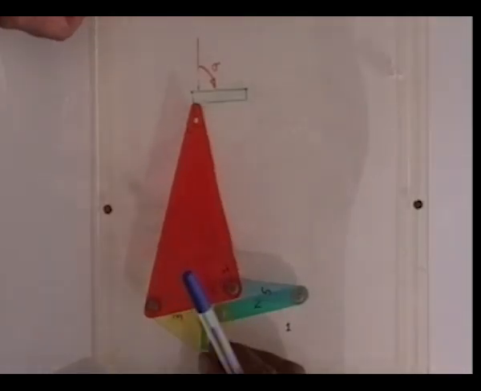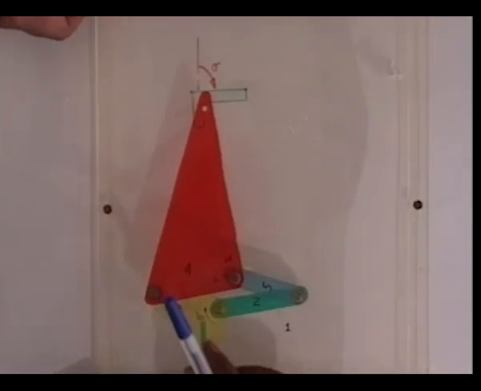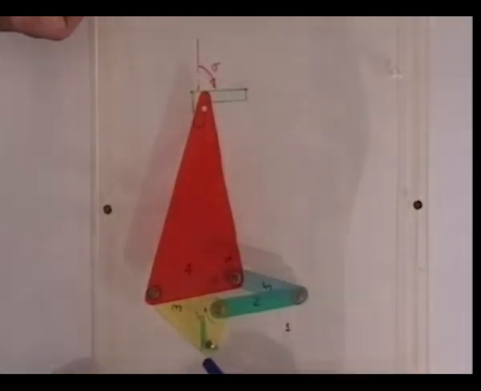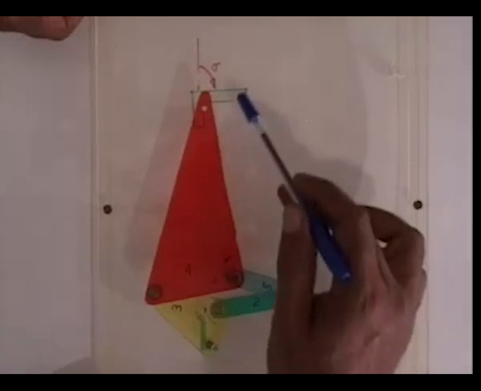The question is, for this given mechanism, that is the link lengths are given and the angles are given, can we find out what is the ratio of these two figures and the orientation between these two figures? That will be our second example.